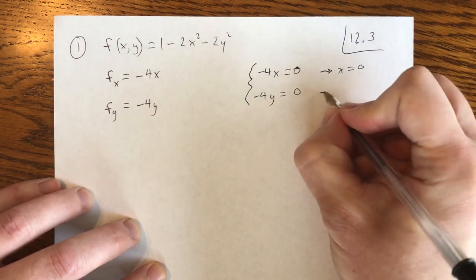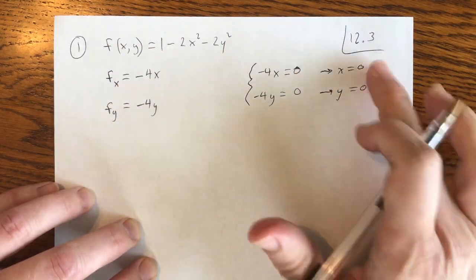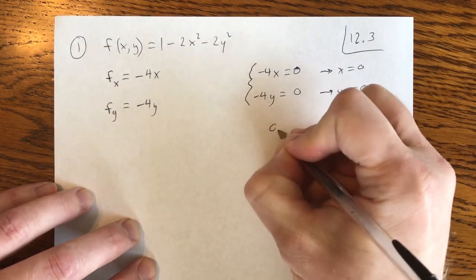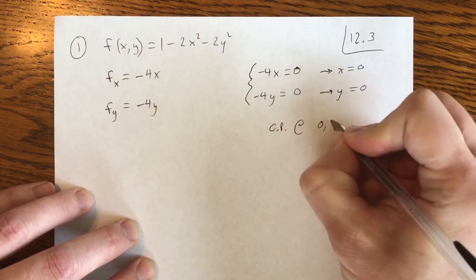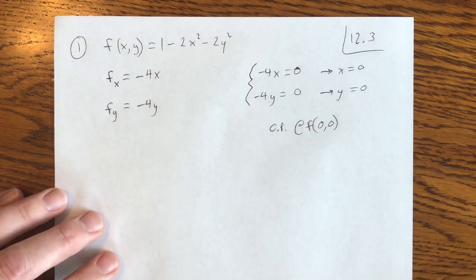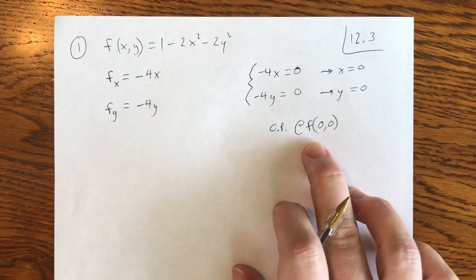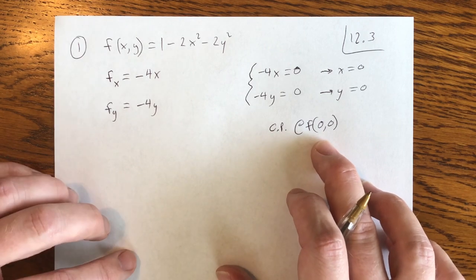And the second equation is just going to generate y equals 0. They're not always going to be this easy. But what this is telling us then is you have what is called a critical point at 0, 0. Okay, so it's actually at f of 0, 0. That's the critical point, the ordered pair 0, 0.